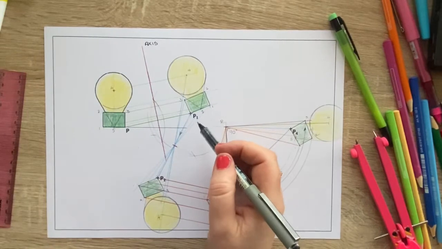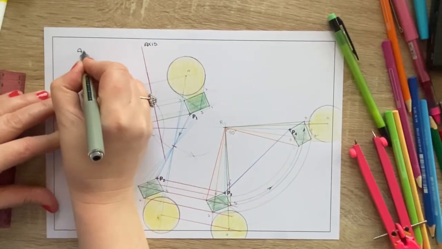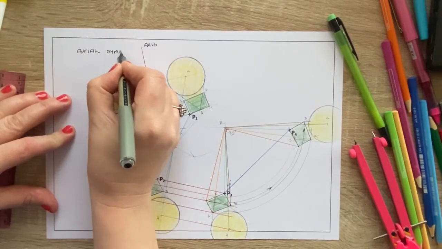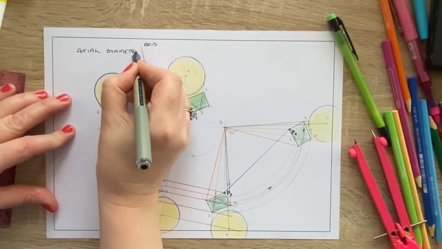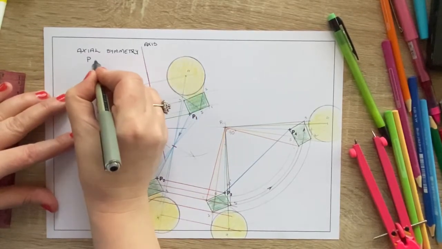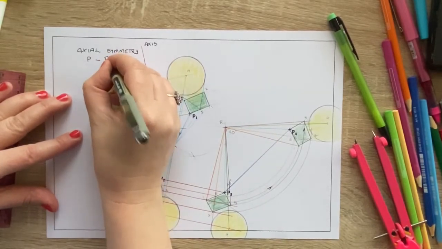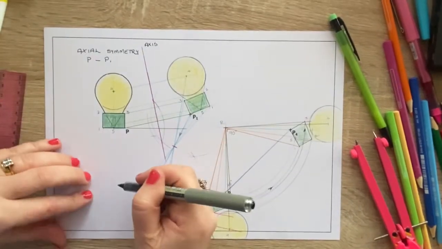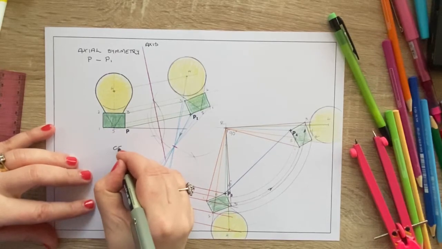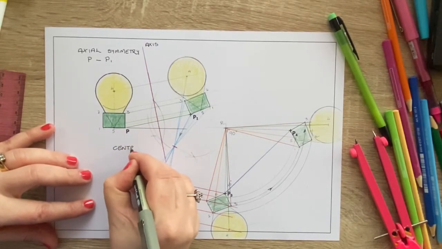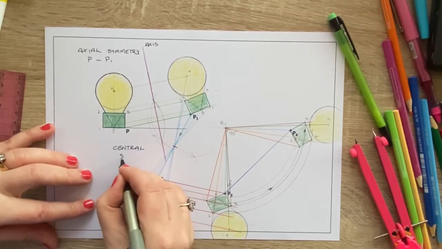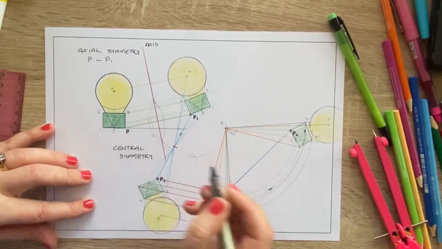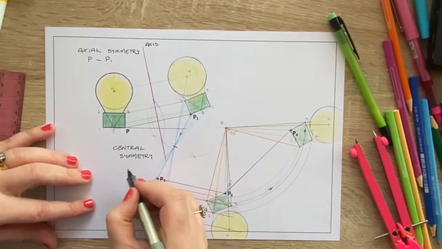So the first one was the axial symmetry. And that was P to P1, which is there. Then we went from axial symmetry over here to central symmetry, and that is P1 to P2.